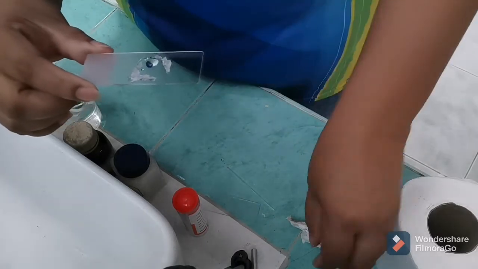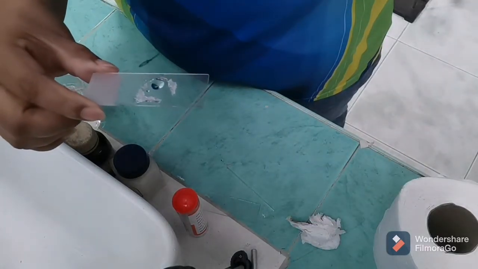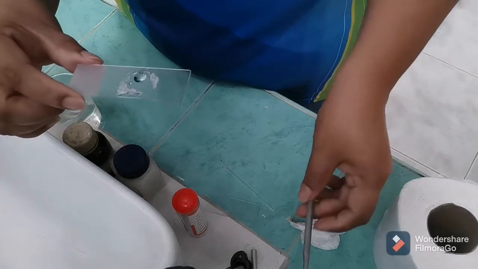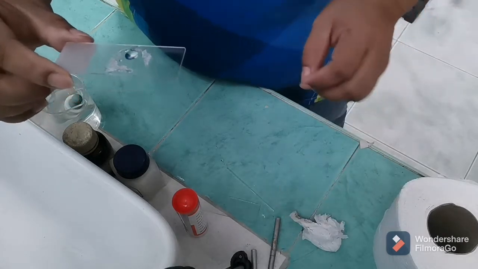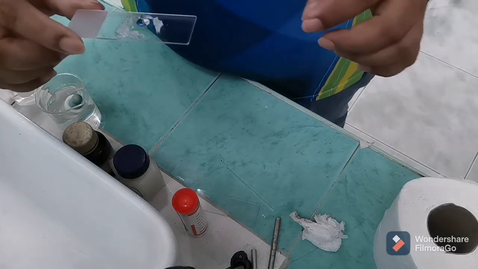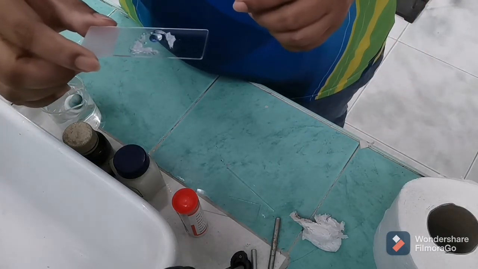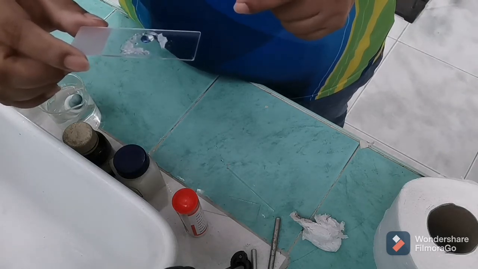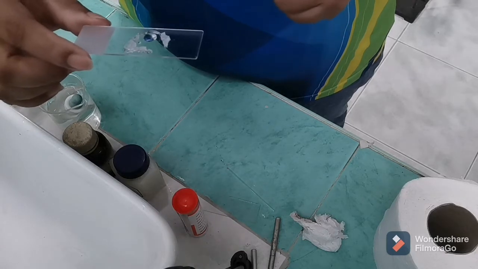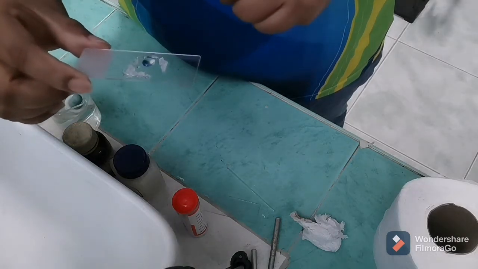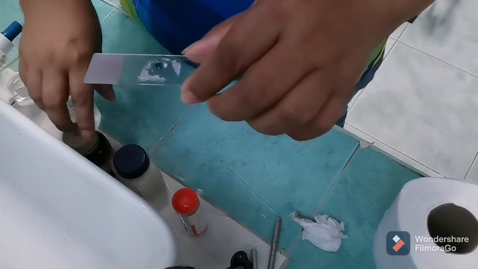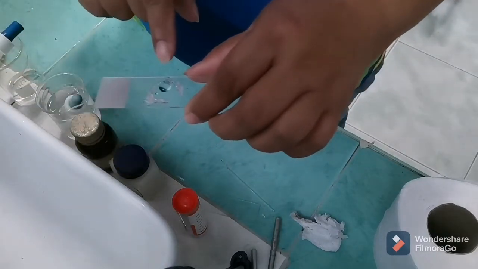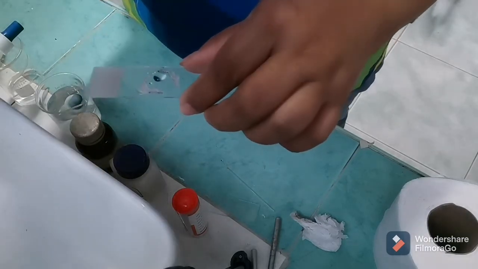Okay, I have already spread the Vaseline or the petroleum jelly along the perimeter area of the small amount of water. So the next thing for me to do now is to go to the next procedure, that is to add a small amount of methyl red dye powder into that drop of water.